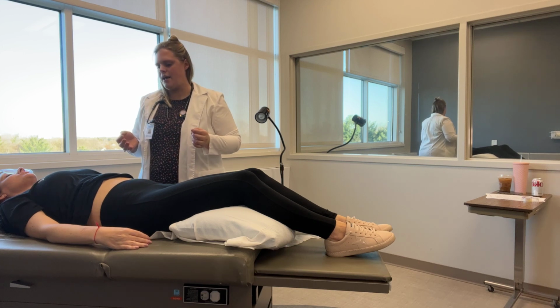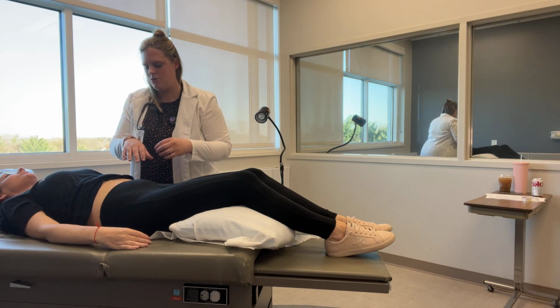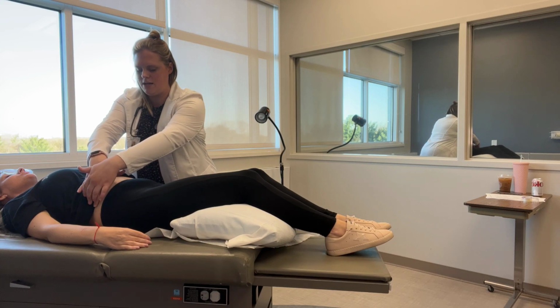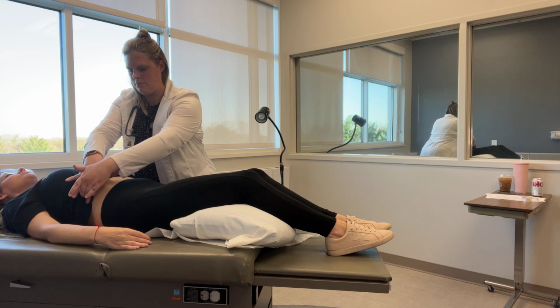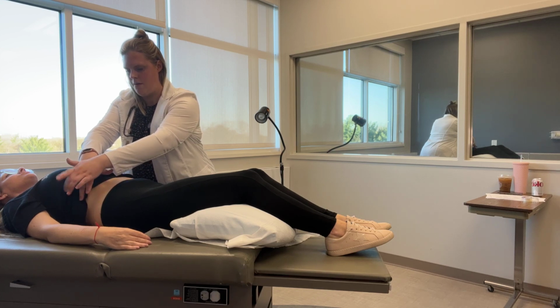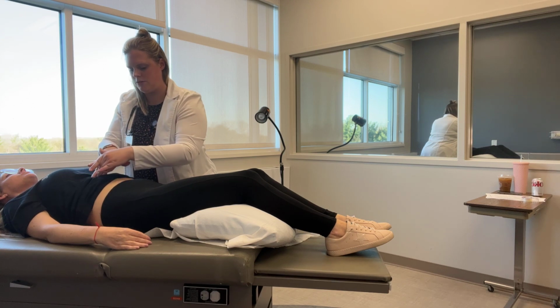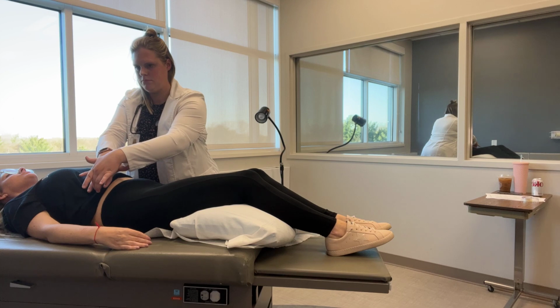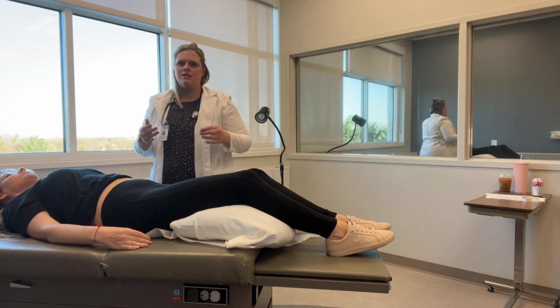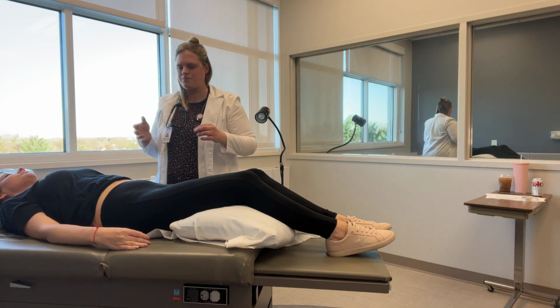Next, I'll go ahead and assess for any splenomegaly with percussion. So I'll do this along the side. Not noticing any changes in the percussion there.